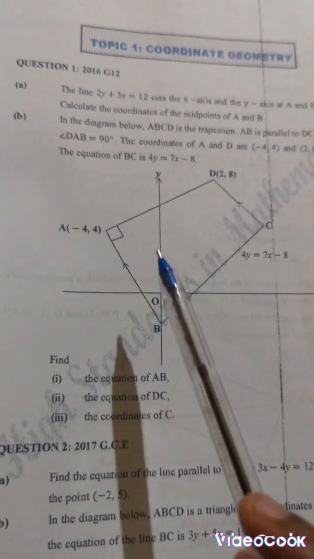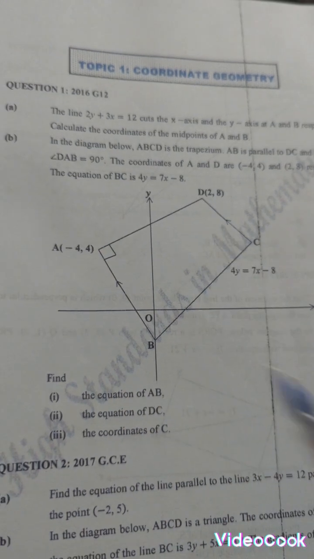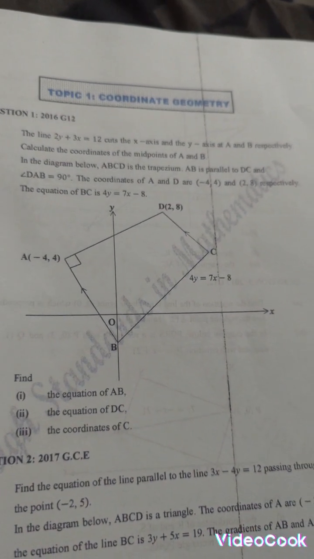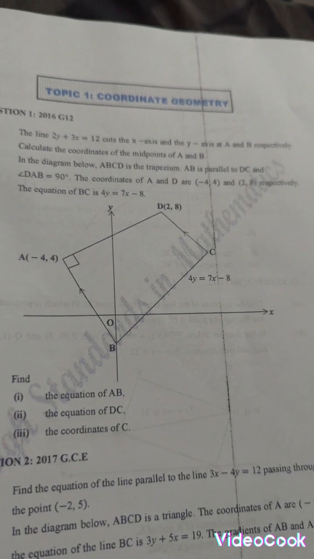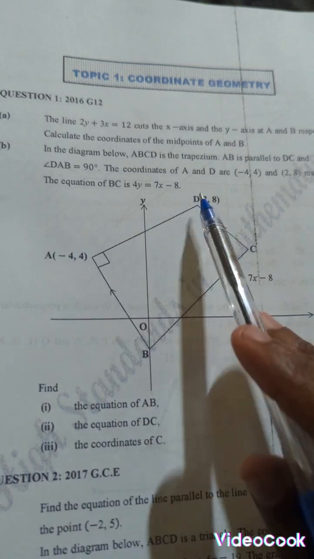Then we've been told to find the equation of AB. Now for us to find the equation of AB, we need to find the gradient of AD, because AB and AD are perpendicular. So we need first the gradient of AD.